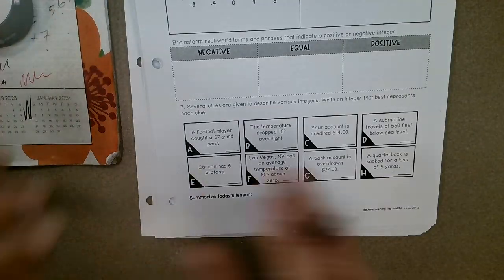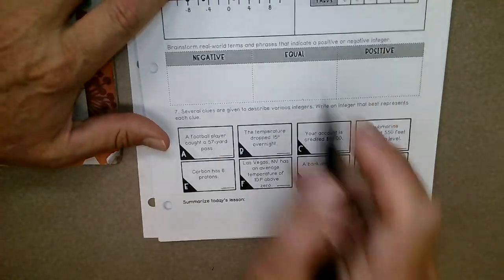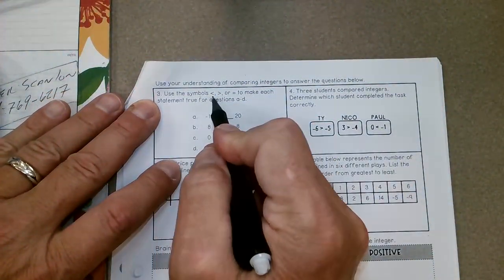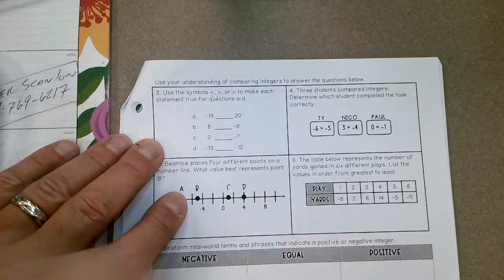All right, so let's flip the page, take a peek at these, get some inequalities in here. Nice little warm up here, right? Use the symbols less than, greater than, or equal to make the statements true.